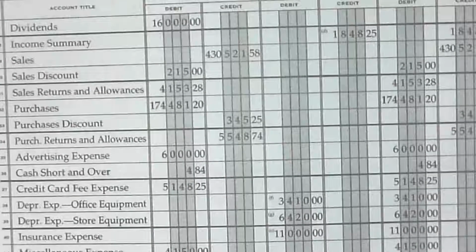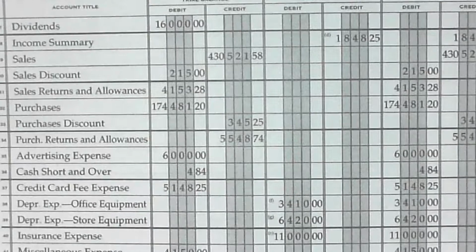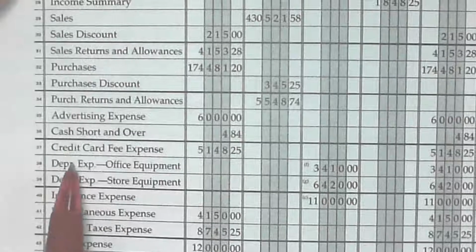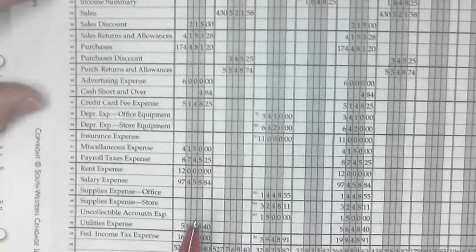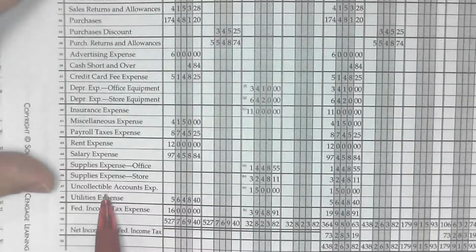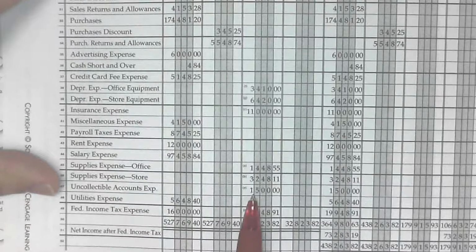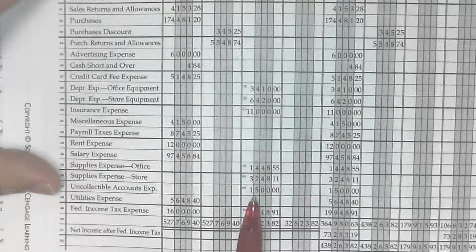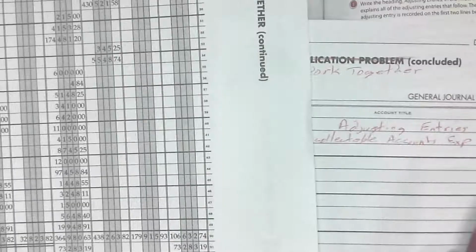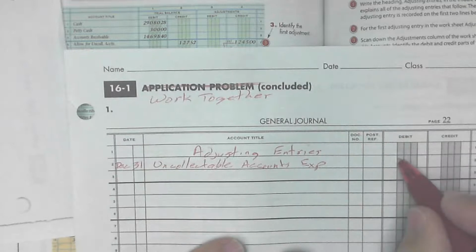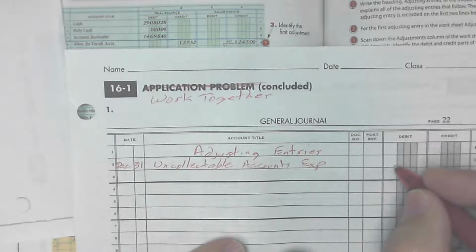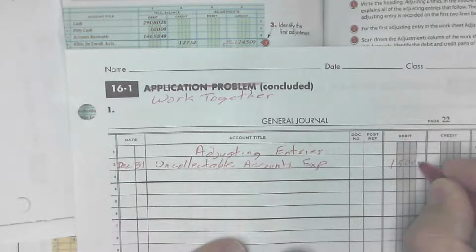So we go to our worksheet, going down through the list of everything. We find uncollectible accounts expense, $1,500 in the debit column. So in our general journal, debit column, $1,500.